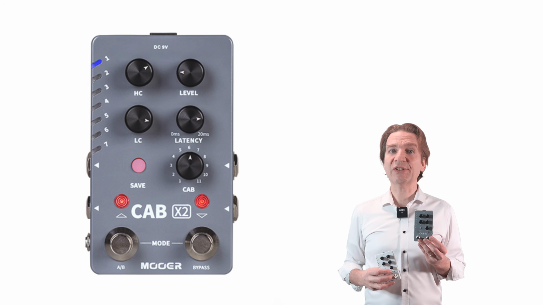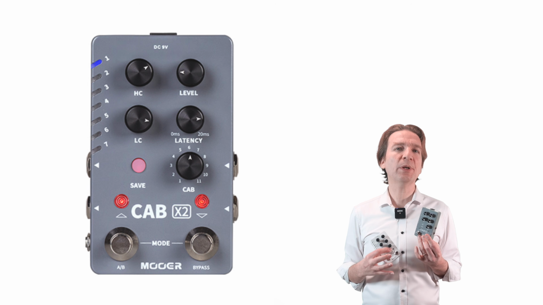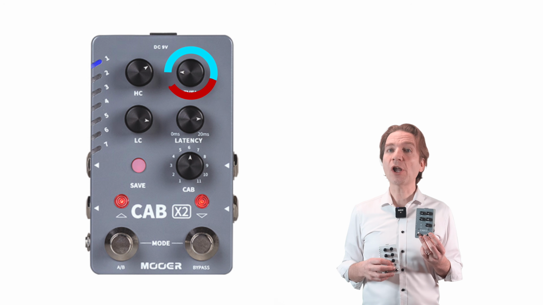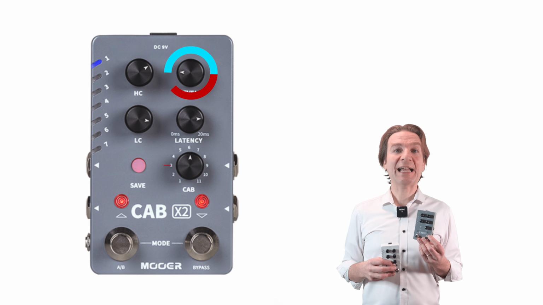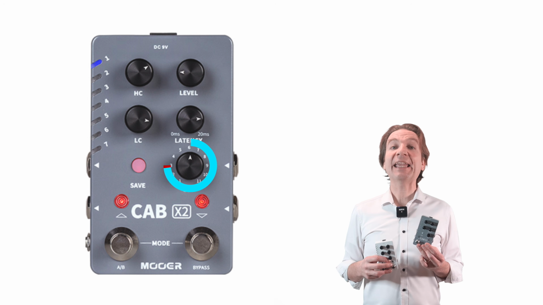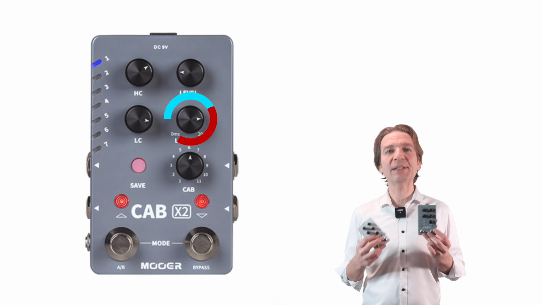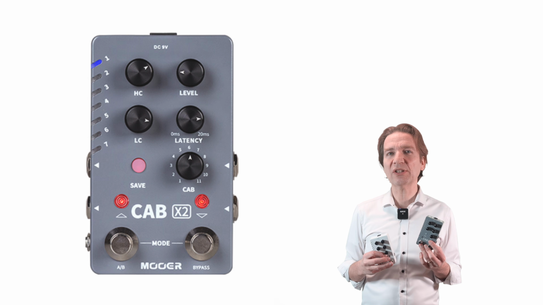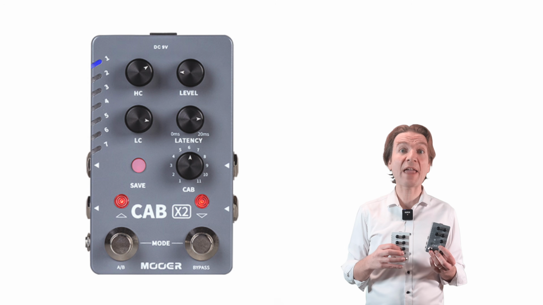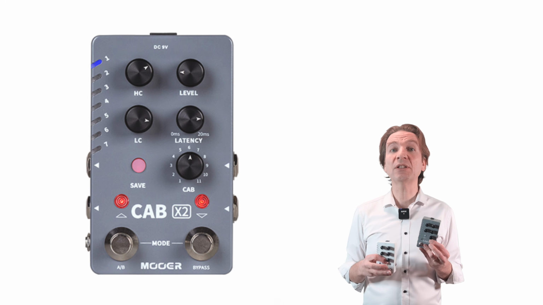Coming to the controls, it has high and low cut filters that are pretty handy to shape your cab tone, a level knob to adjust the volume, a cab selector to go through the 11 cabs available, and a latency knob to adjust the latency between 0 and 20 milliseconds. It is not clear what the drawback is in selecting the lower values of latency, but typically it is related to the quality of the IR.